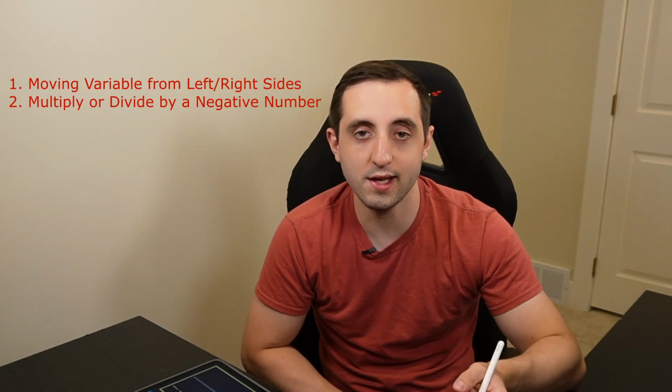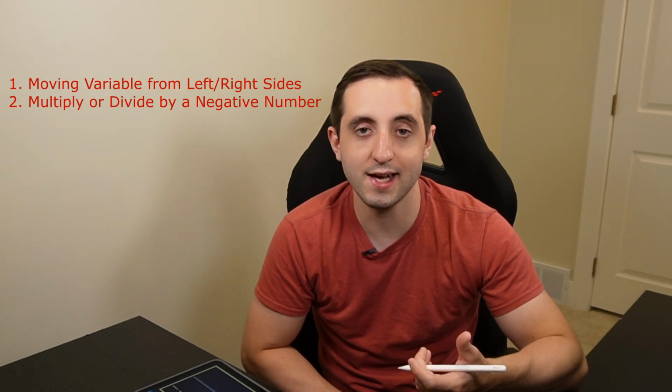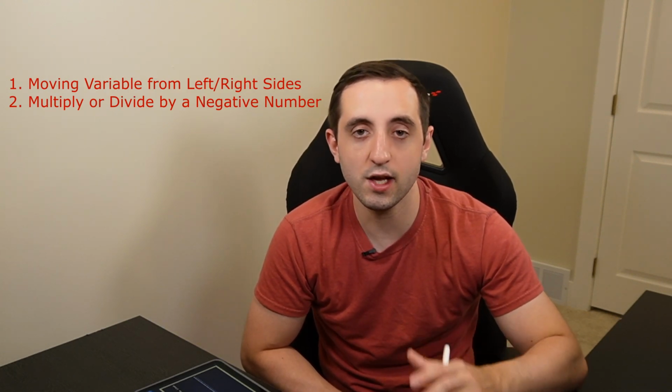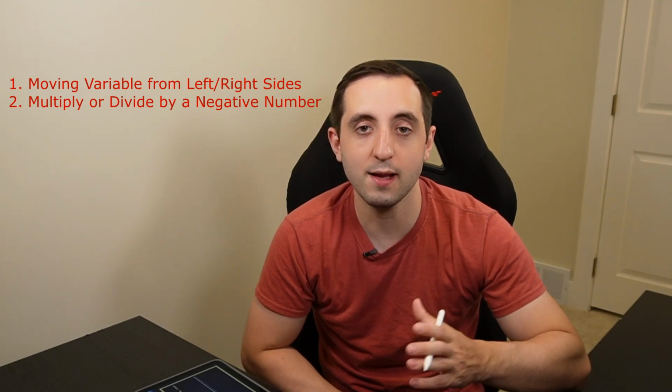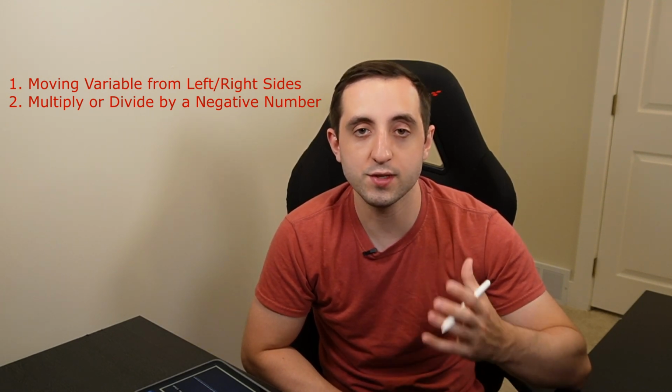The first one being if the variable is being moved from one side to the other, like the right side to the left side, your sign needs to flip directions. And then the other big one is if you're multiplying or dividing both sides by a negative number, your sign needs to flip as well. So keep those in mind, and let's get into two-step inequalities.